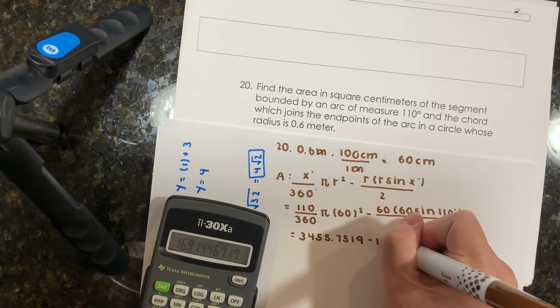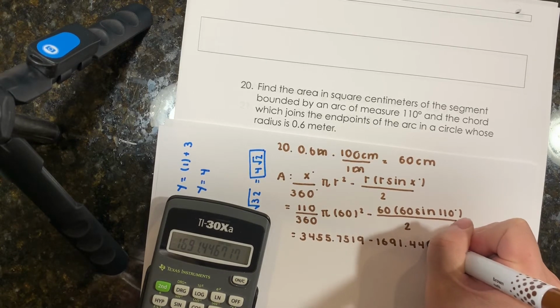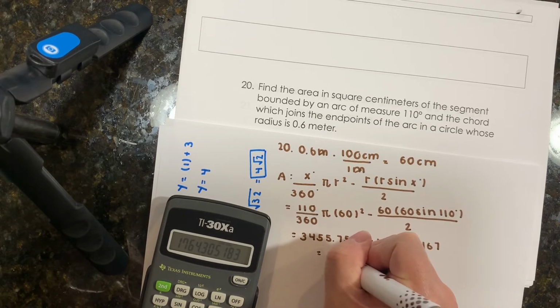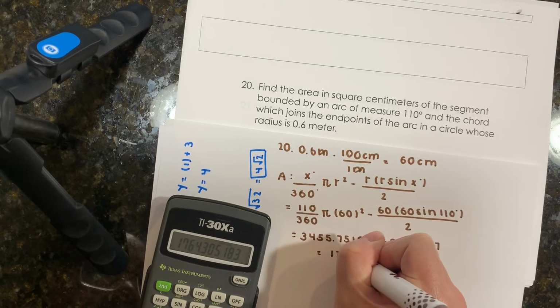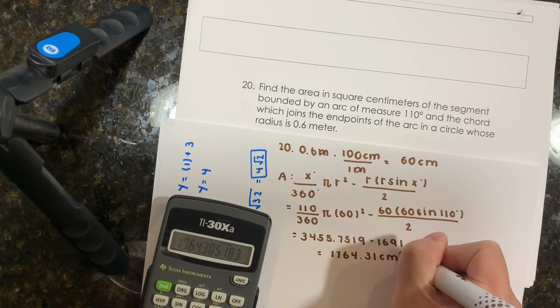And that would be 1691.4467. And I'm going to subtract that from the 3455.7519. And that gives me a result of 1,764.31 centimeters squared.